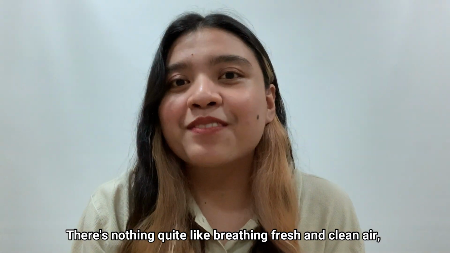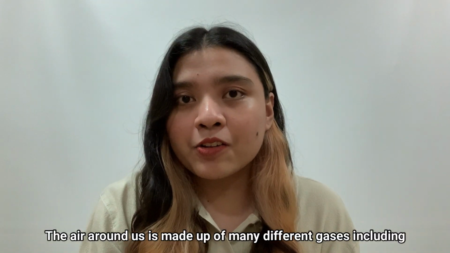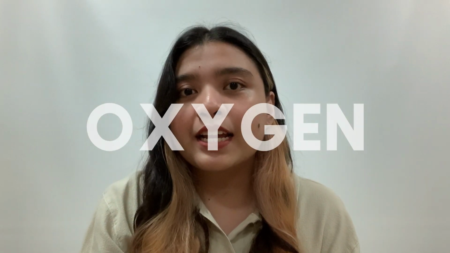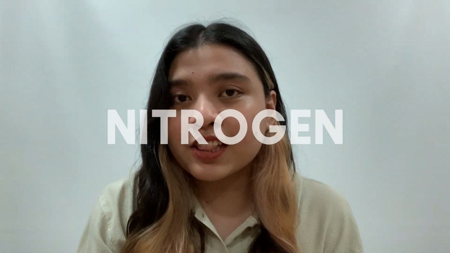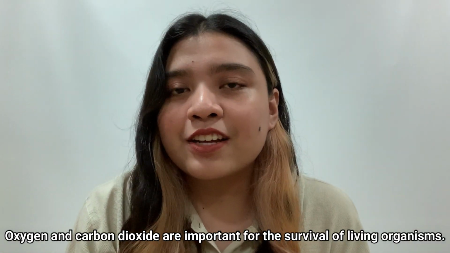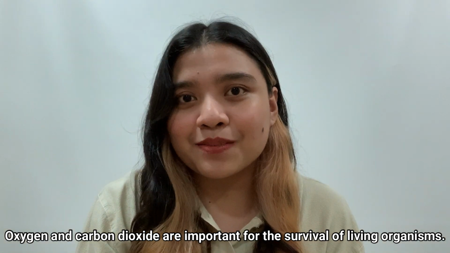There's nothing quite like breathing clean and fresh air. But how clean is the air you are breathing right now? The air around us is made up of many different gases, including oxygen, carbon dioxide, nitrogen, and inert gases. Oxygen and carbon dioxide are important for the survival of living organisms.